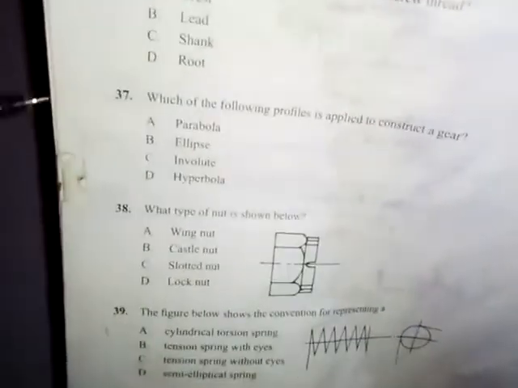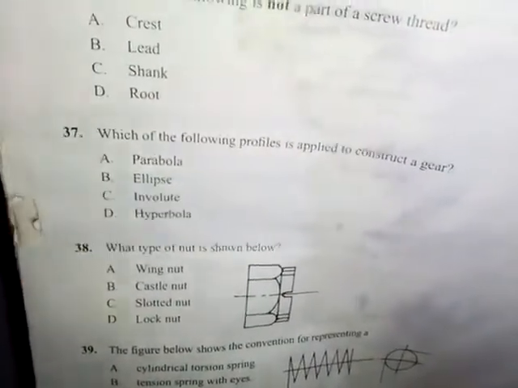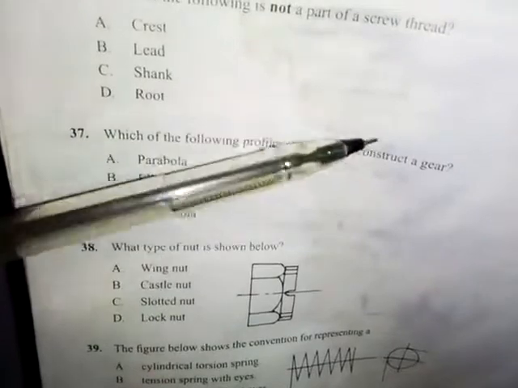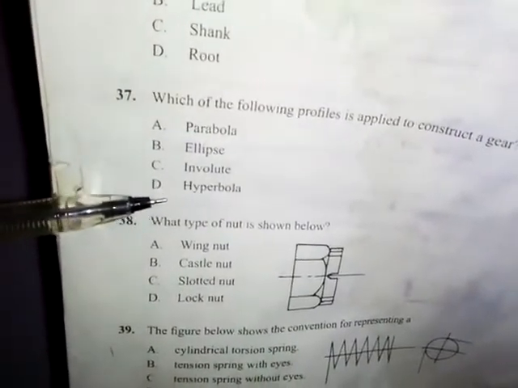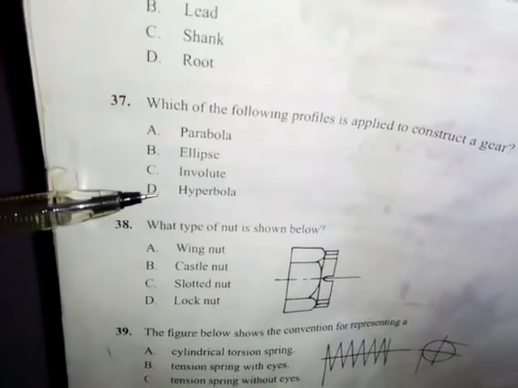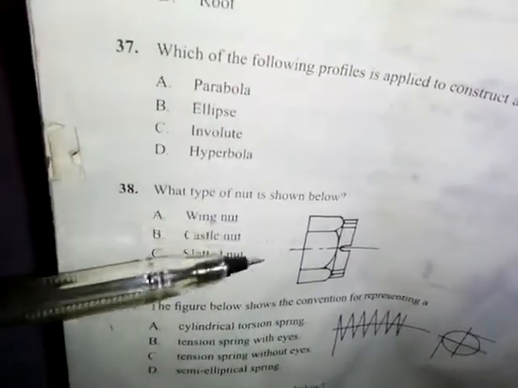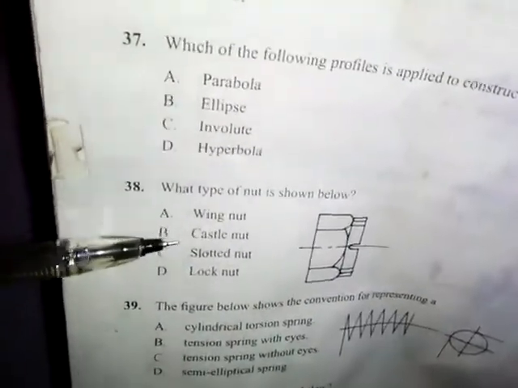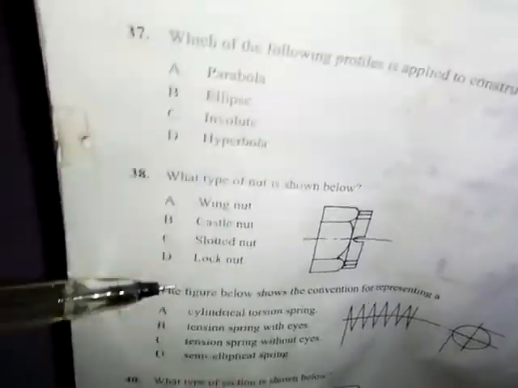So question 37. Which of the following profiles is applied to construct a gear? Option D is the correct answer. Okay, so question 38. What type of knot is shown below? This type of knot is known as cashew knot.